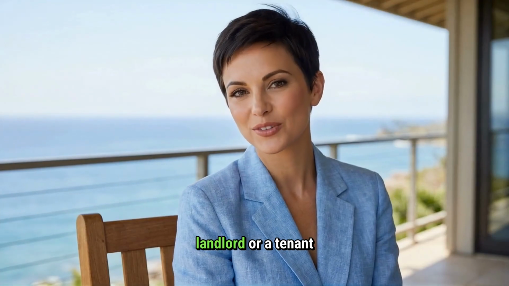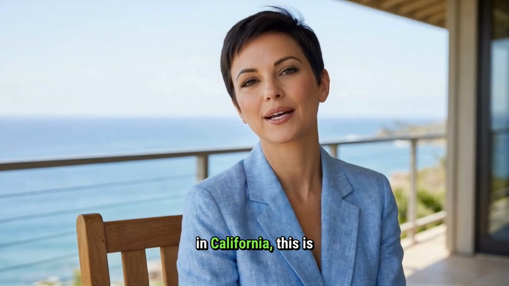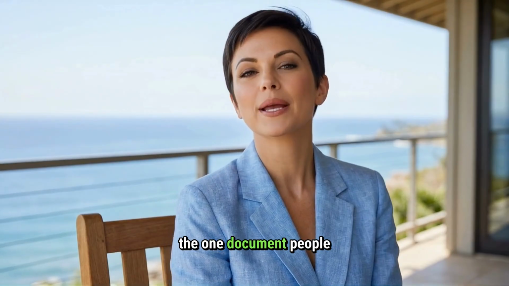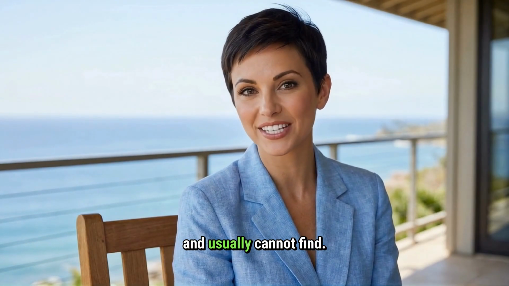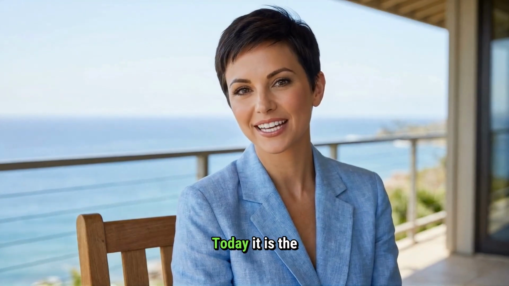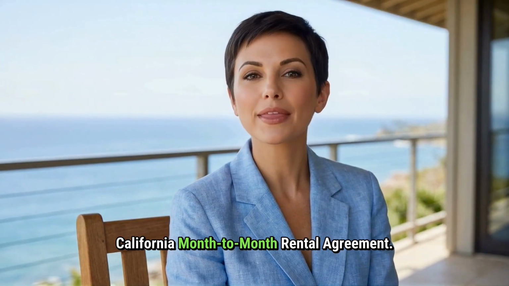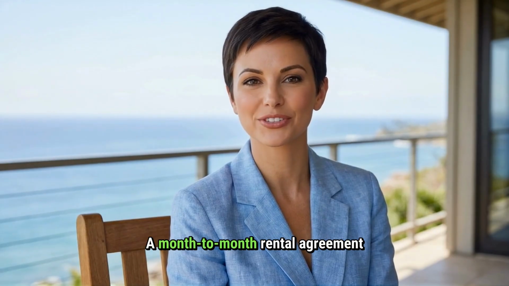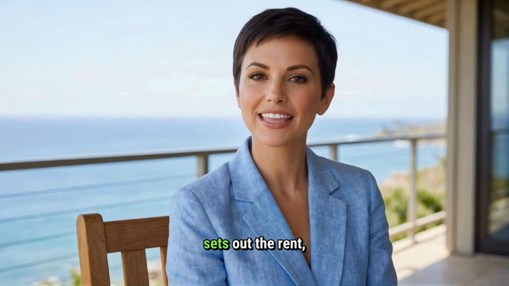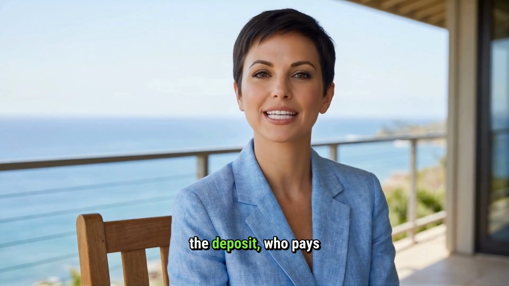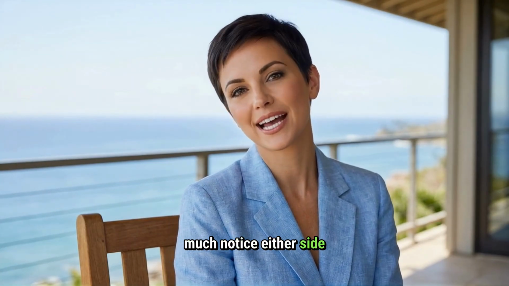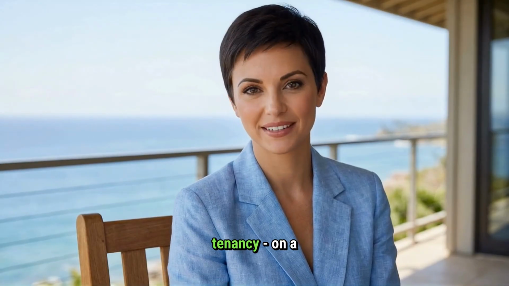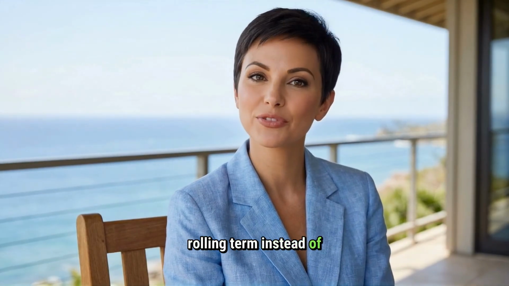If you are a landlord or a tenant in California, this is the one document people reach for at the worst possible moment and usually cannot find. Today, it is the California month-to-month rental agreement. A month-to-month rental agreement sets out the rent, the deposit, who pays which utilities, and how much notice either side gives before ending the tenancy, on a rolling term instead of a fixed year.